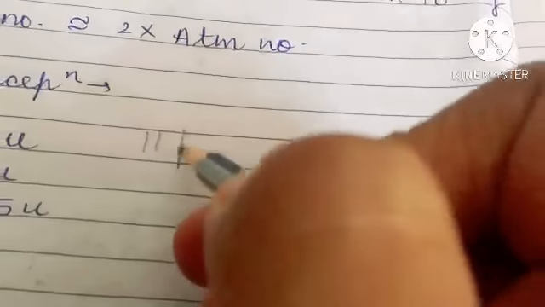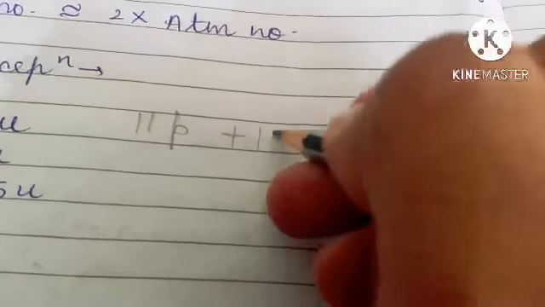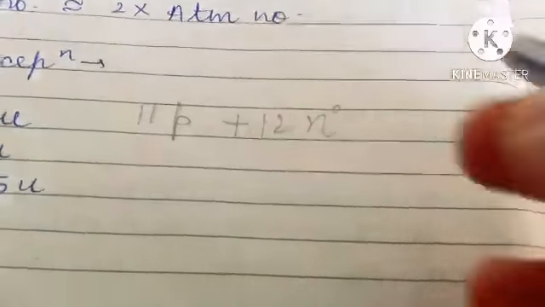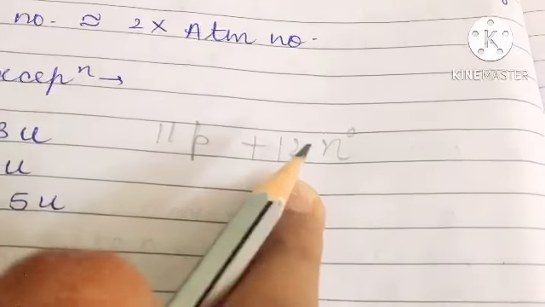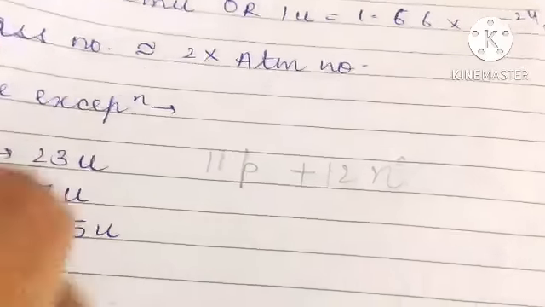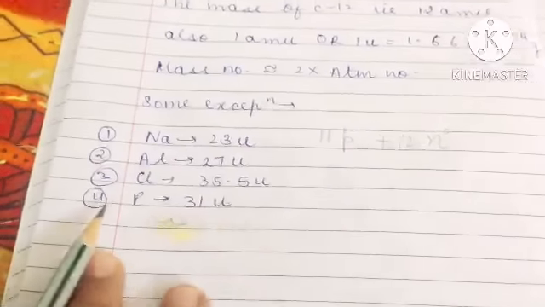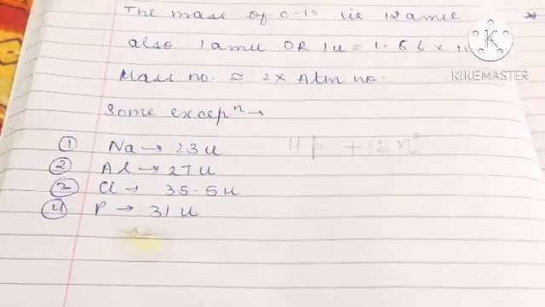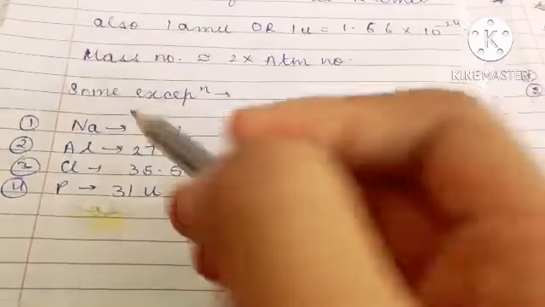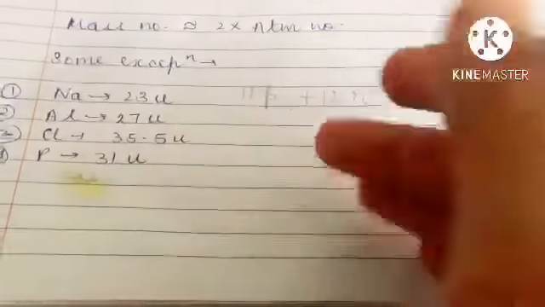Atomic number is 11, meaning sodium has 11 protons, but the mass number is 23, meaning it must have 12 neutrons. If there were 11 protons and 11 neutrons, the mass number would be 22 u, but it has 11 protons and 12 neutrons, so its mass number is 23 u. For aluminium it is 27 u, for chlorine it is 35.5 u, and for phosphorus it is 31 u, which means we cannot calculate it simply.